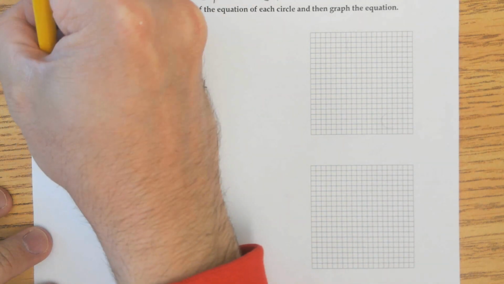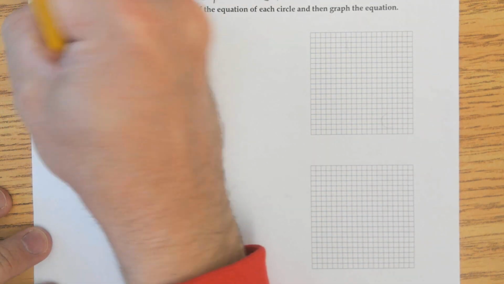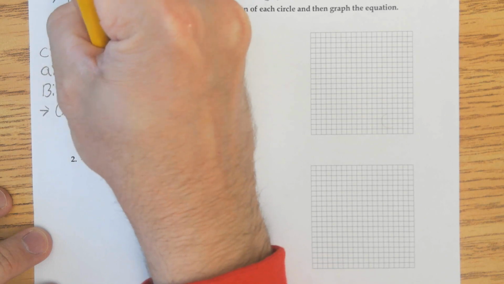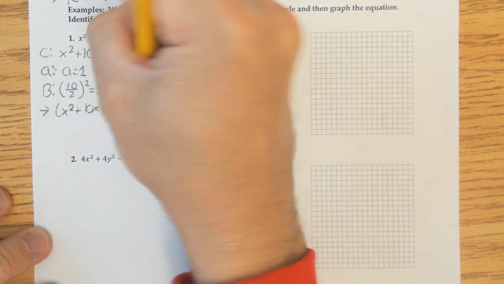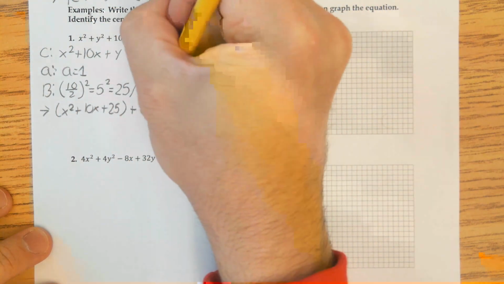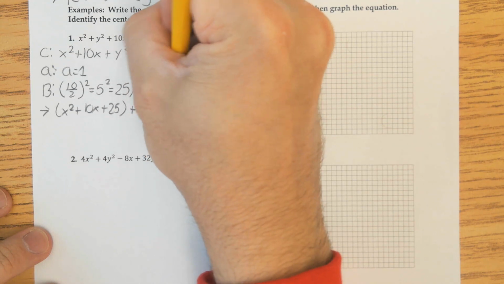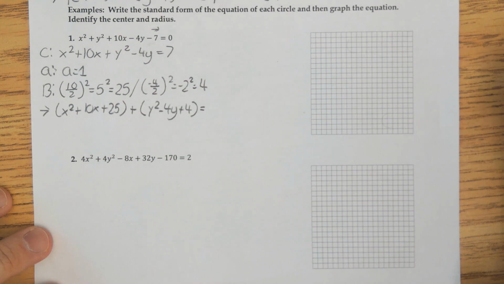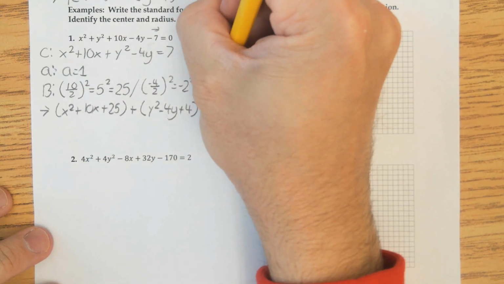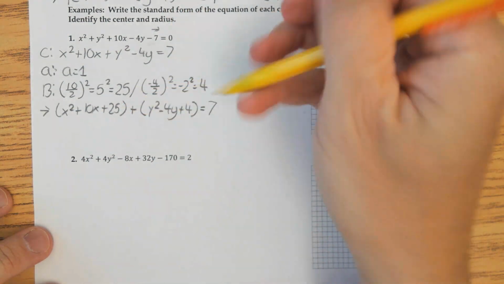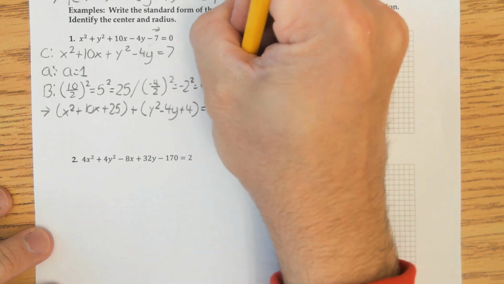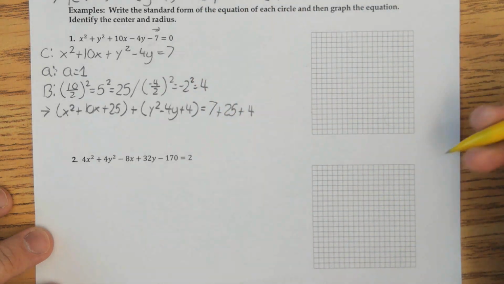So now let's look at how that changes. We're adding that to the left side. So now I'm going to have x squared plus 10x plus 25 plus y squared minus 4y plus 4 equals 7. And then we added 25 and 4, so we must also add that to the right as well. Plus 25 plus 4.